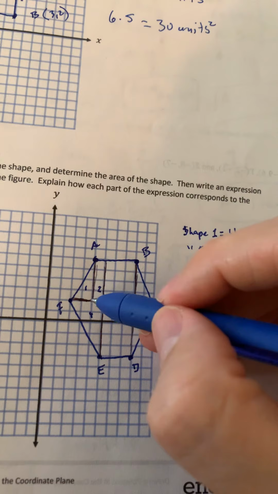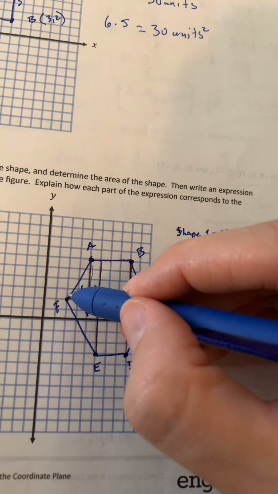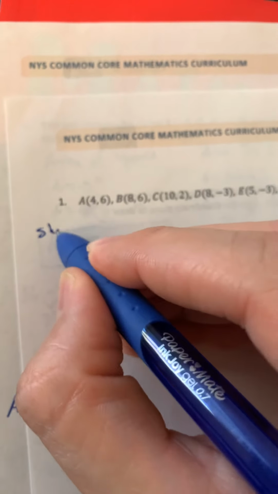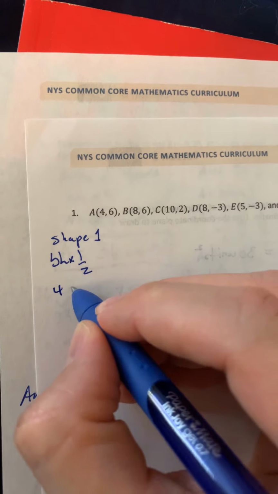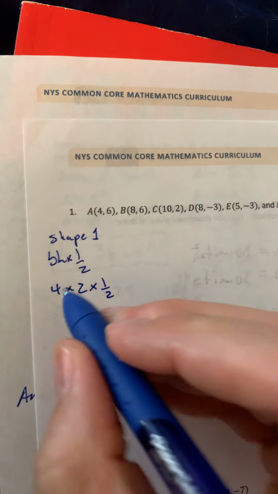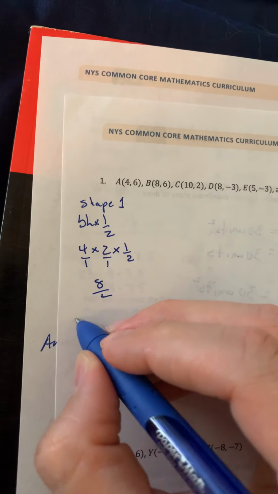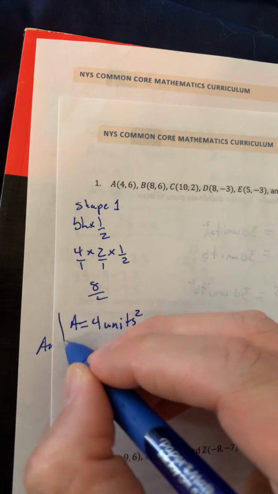Okay, so first one is gonna be 1, 2, 3, 4, and then 1, 2 is the height. Again, you can use a trick and use the tally marks and count up 1, 2. All right, so it's gonna be a 4x2. Okay, so I'm gonna say shape 1, which we said base times height times 1/2. That's gonna be a 4x2. 4x2 times 1/2. That's 8/2, which area equals 4 units squared for the first triangle.